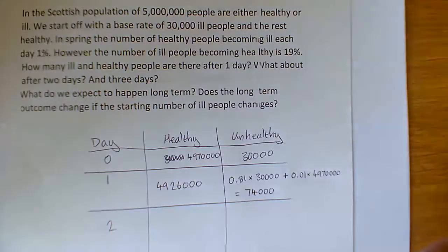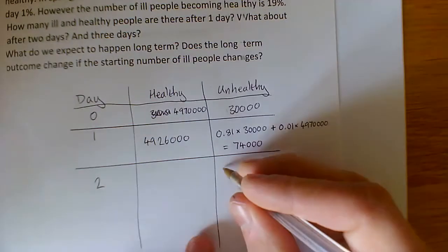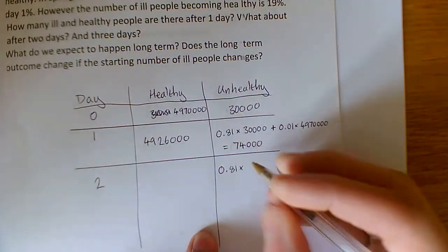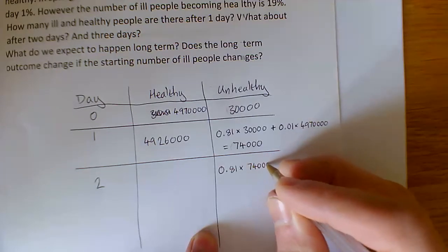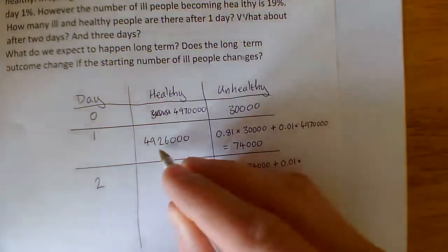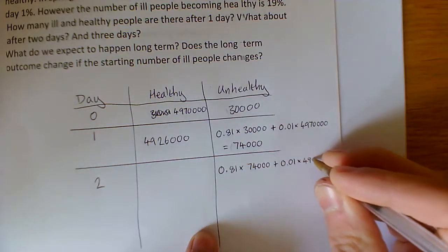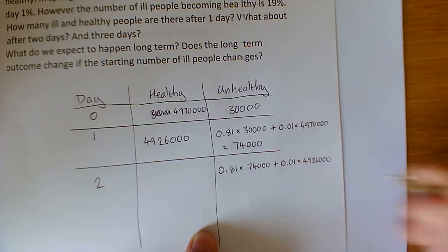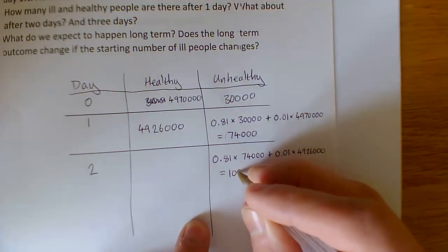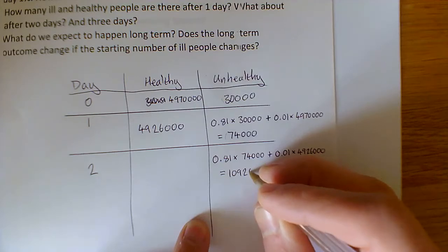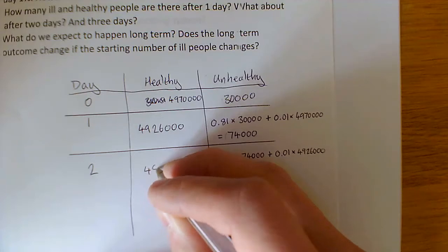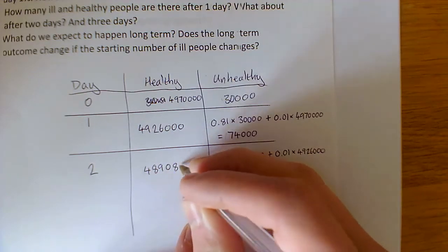Now, day 2, something not dissimilar in terms of calculation. 81% of the people who were ill yesterday, that's this 74,000 number, are still ill. And 1% of the healthy people, which is this 4,926,000, have become ill. We can work that out. We are now at 109,200. Take that away from our 5 million, and we can fill in this box: 4,890,800.